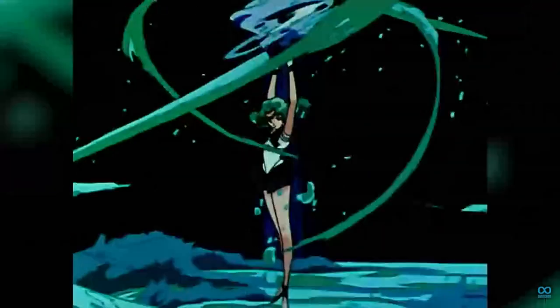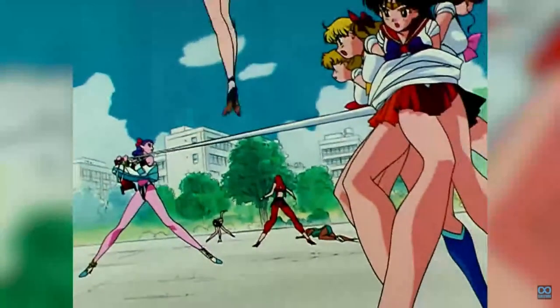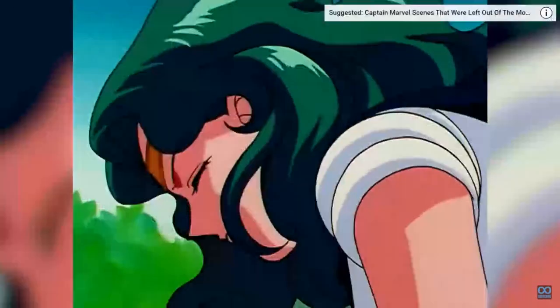Sailor Uranus and Sailor Neptune, originally lovers, were changed to cousins, and multiple instances of implied nudity were scrapped. Before many of these now infamous choices were made, however, was Day of Destiny, finale to Season 1.